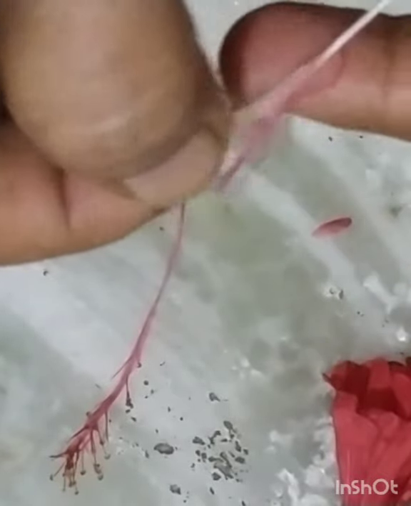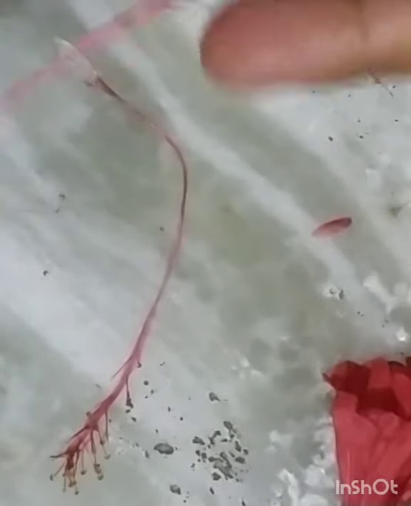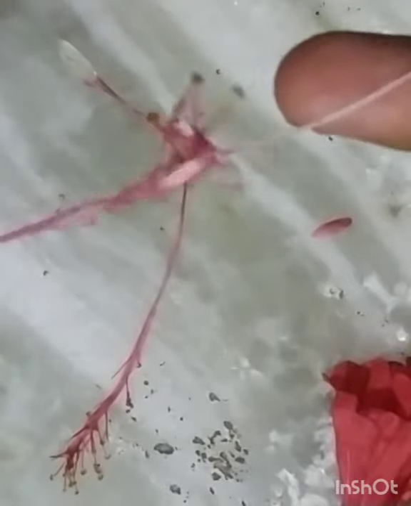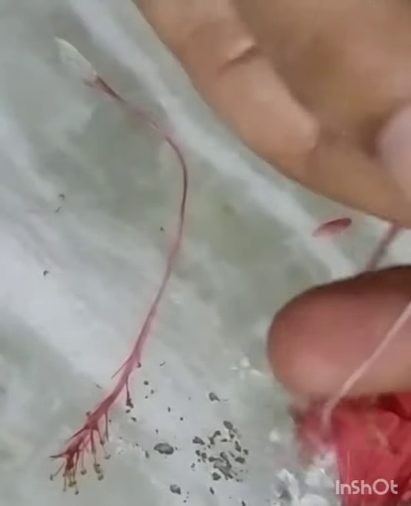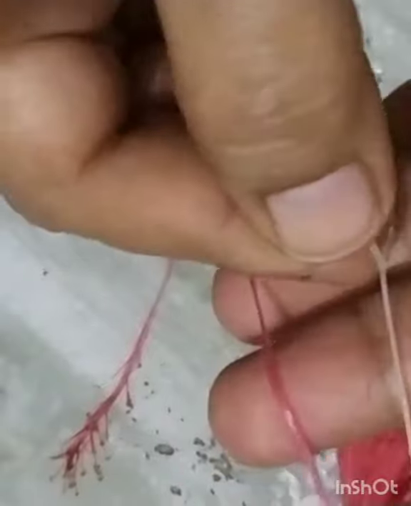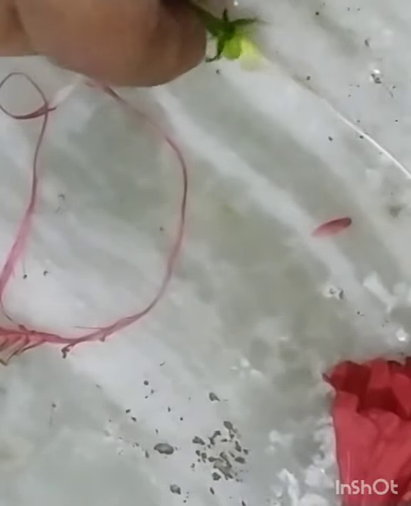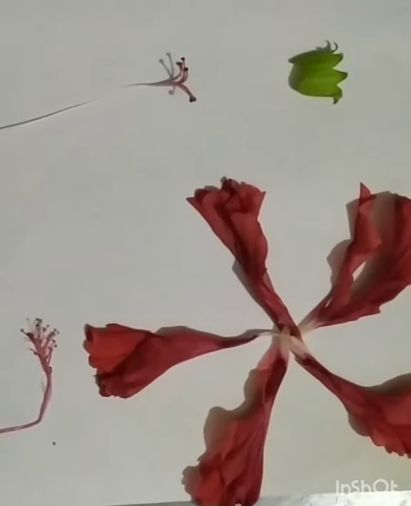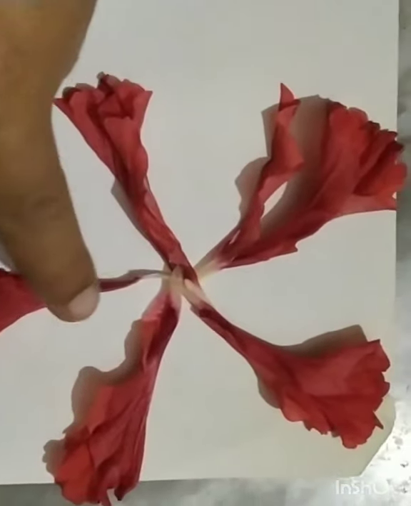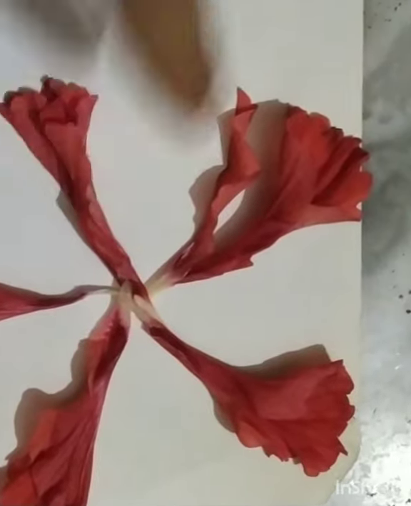See, I am removing the stamens very carefully. There is a very thin pipe-like structure. This is the style. While dissecting, take care that you should not break the style. This is the pistil of the flower. Now you can see here, these are the 5 petals of the flower. These are the sepals.